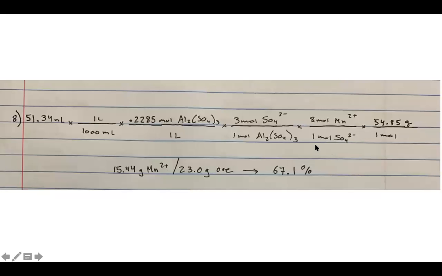And so that's how I know that per 1 mole of sulfate, we have 8 moles of manganese 2 plus. Then I just use the molar mass to solve for how many grams of just manganese we have. When I solve for it, it's down below. I got 15.44 grams of just our manganese.